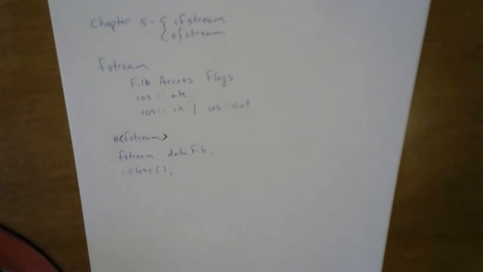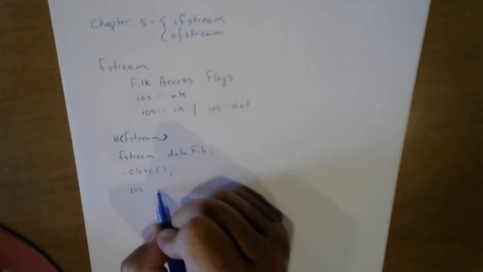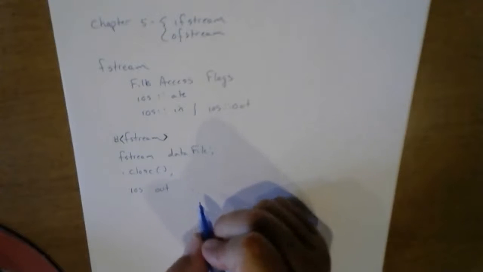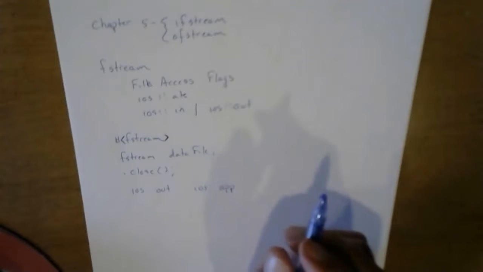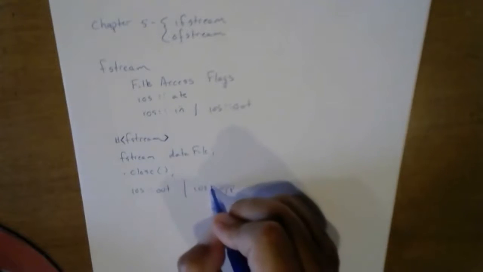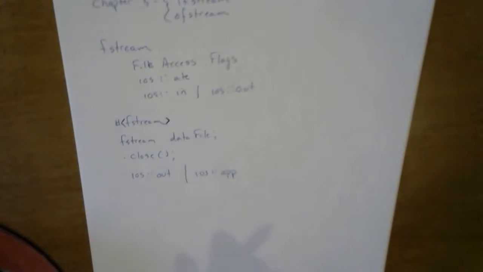I have ios::out, ios::app. Now, ios::out would do what? That would get a file ready to be written to. ios::app is going to allow me to append something to the end. So with all this going on, I can finally do a little bit more with files than what I was able to do before.